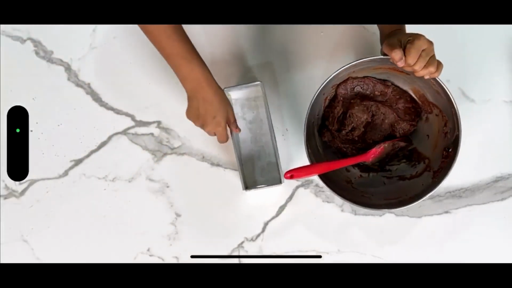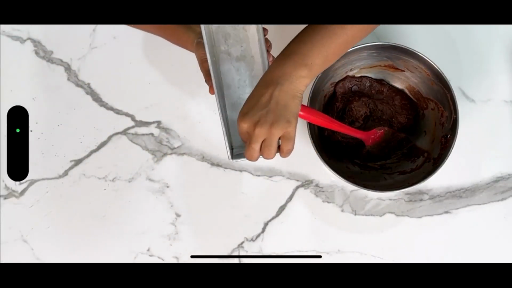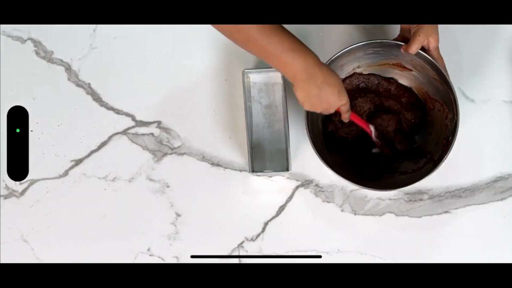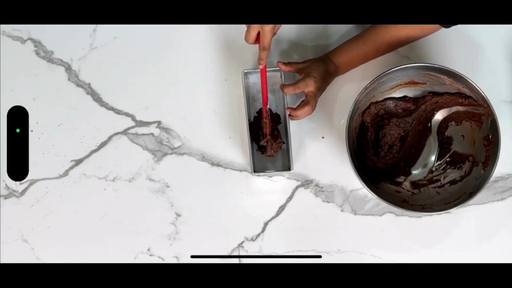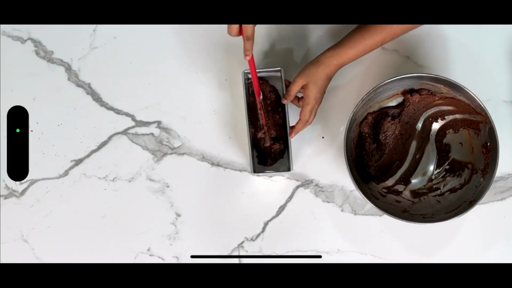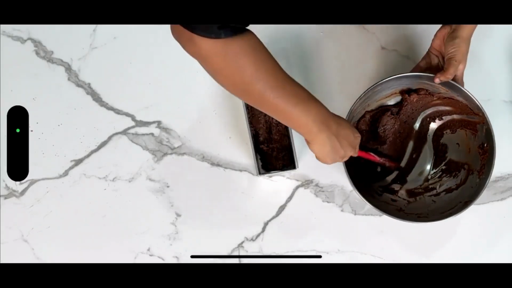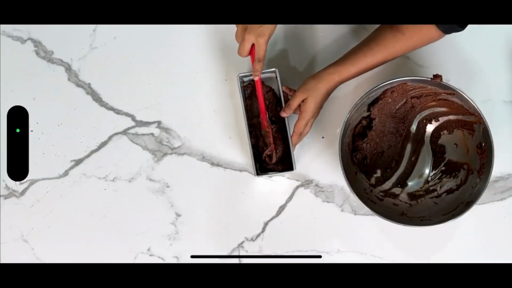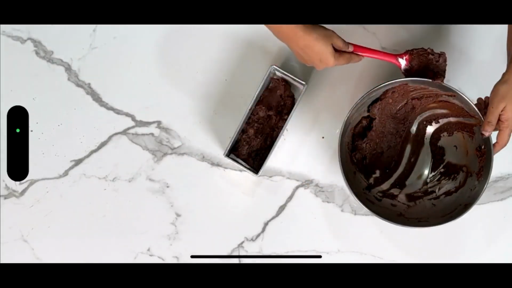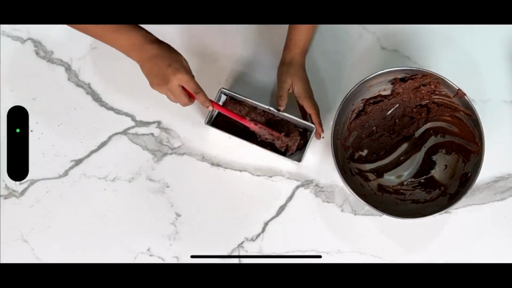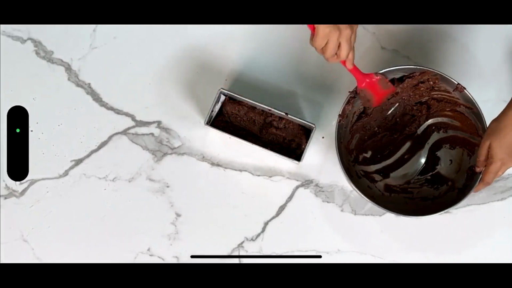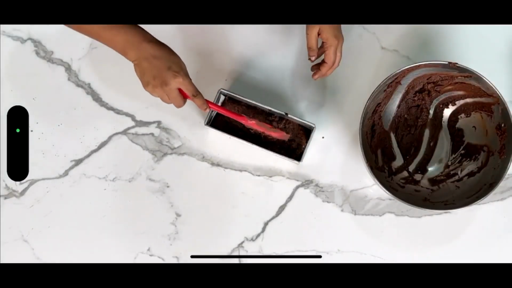Okay, so now I'm going to put it in. This also I have buttered, and I have added a parchment paper below. Let me spread it out, make sure it goes to all the corners. So this slice is going to be loaded with chocolate and nuts and everything, and it'll be a bit dense, rich and dense.